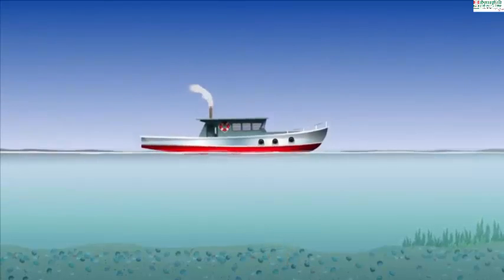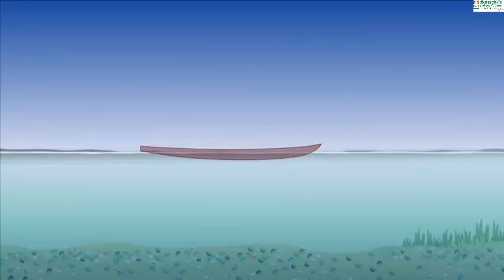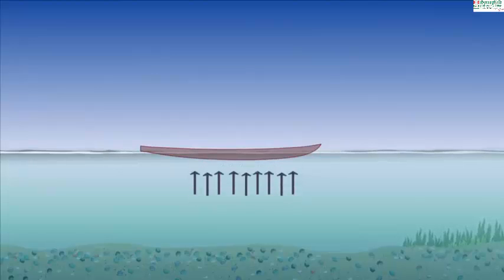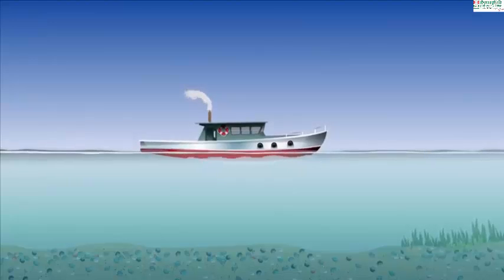An iron ship floats as it is hollow, filled with air, and occupies more volume in water, and its density is less than water. Thus, the upthrust exerted by water on the ship is greater than the weight of the ship, letting it float.